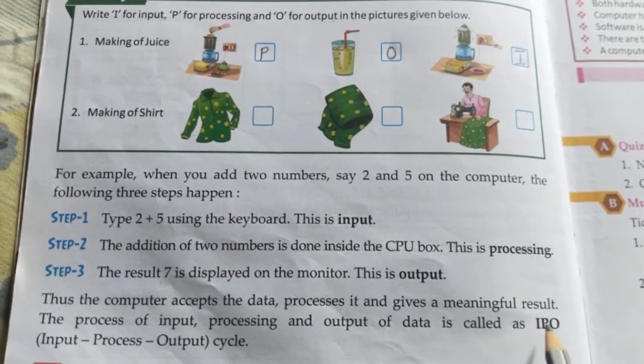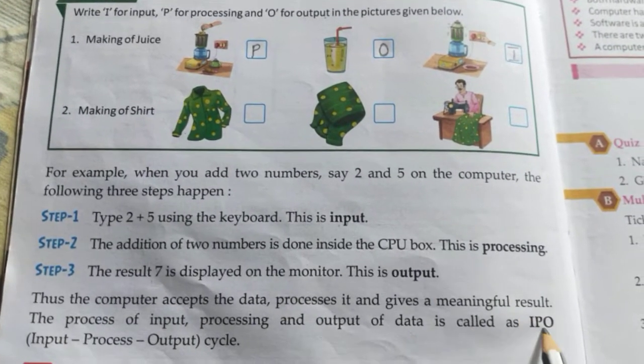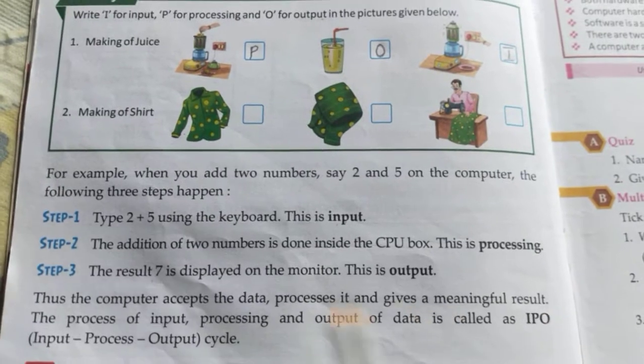As I had told you earlier, I stands for input, P stands for processing and O stands for output.